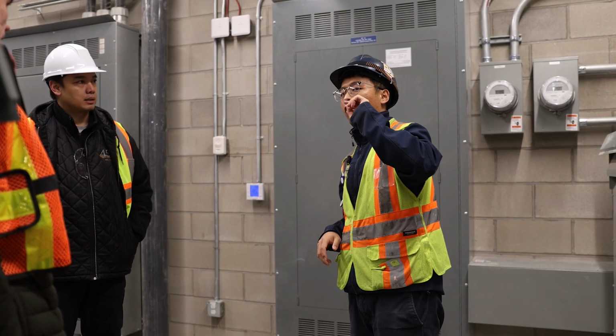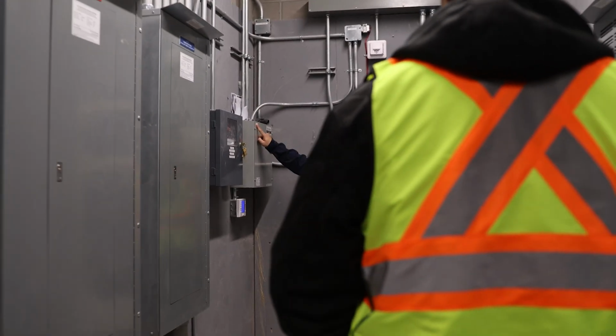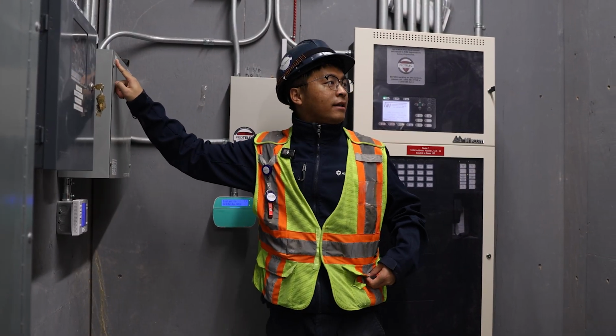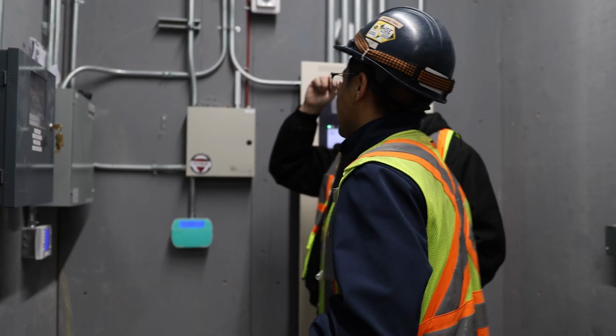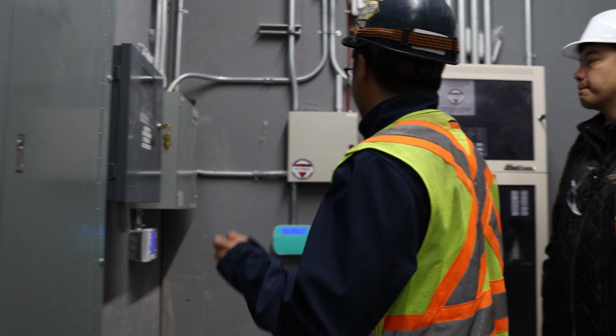The breaker for our control panel, I believe it's labeled E129. I think it should be, yes, I believe every control panel should have a label showing which breaker the power is fed from.